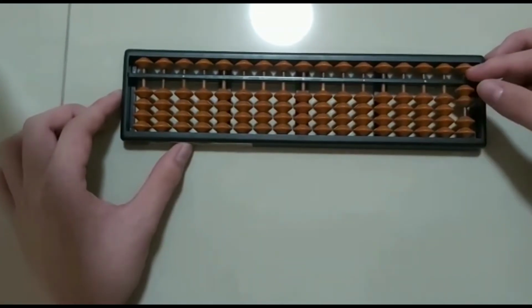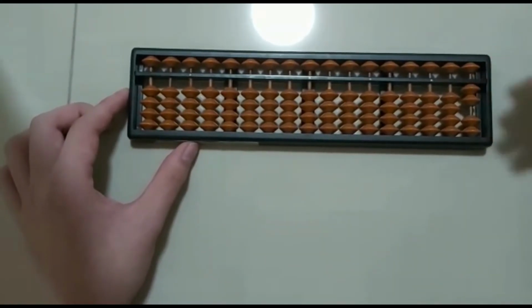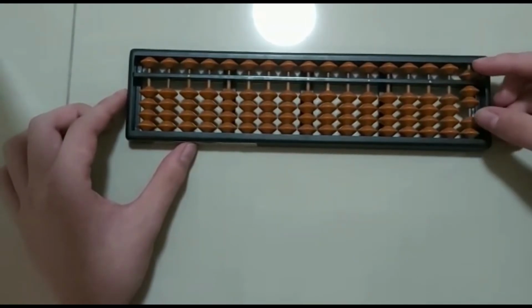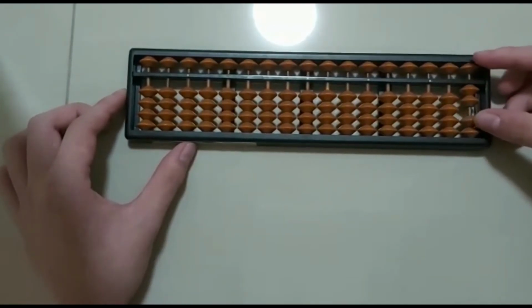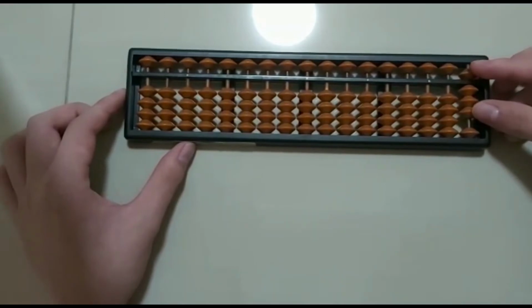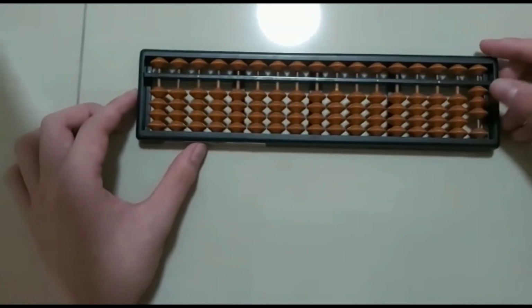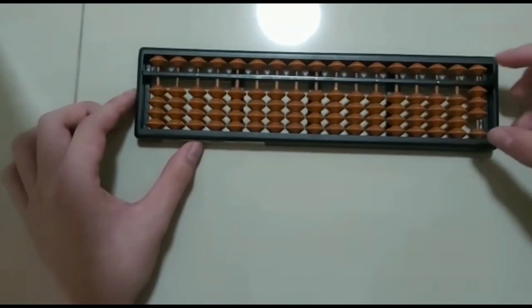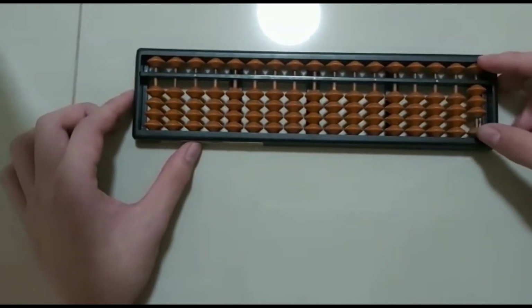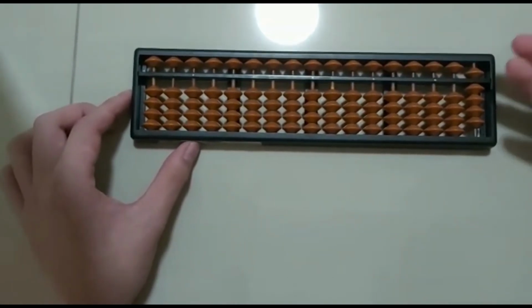Moving on, 2 plus 6. Same thing, I set up a 2 and I push down 1 5 beat and I push up 1 1 beat. In one swift motion, 2 plus 6 is 8. Next, 3 plus 6. It's the same thing, but I set up a 3 instead. 1 5 and 1 1 beat. Together, they form 6, and the answer is 9.